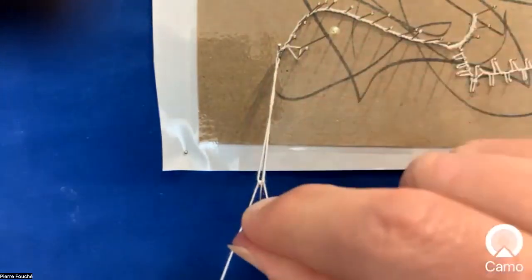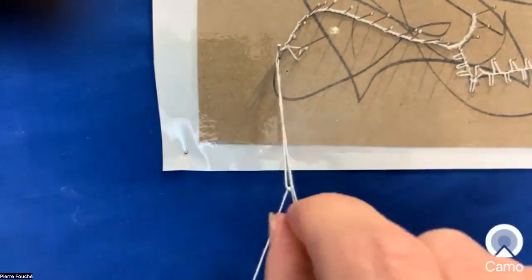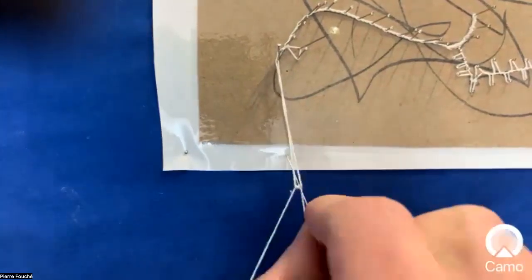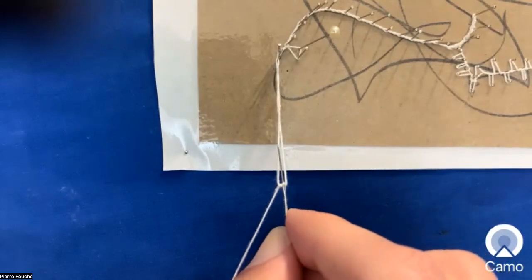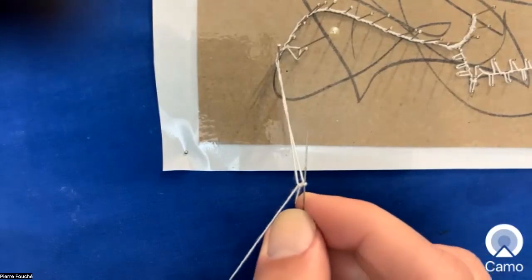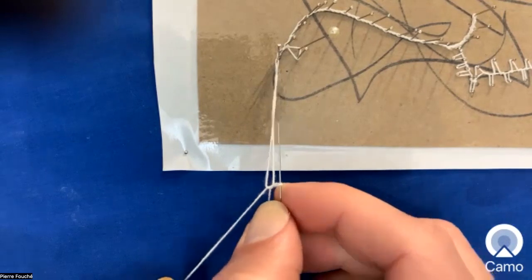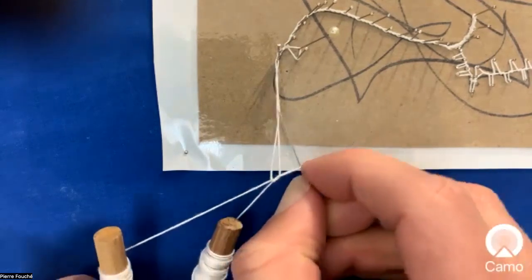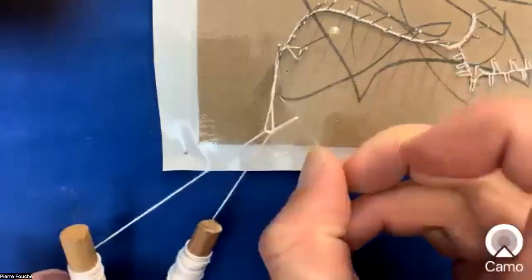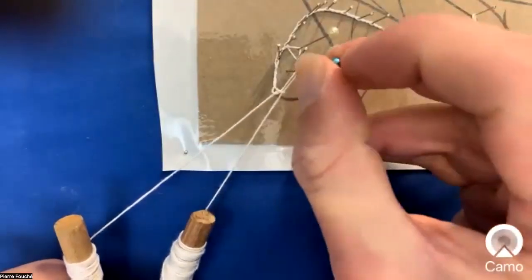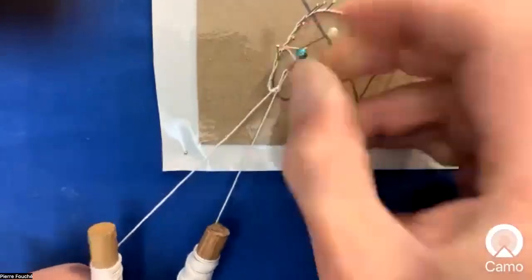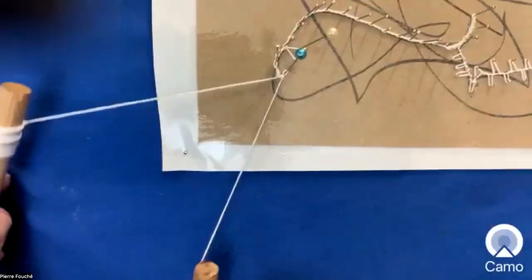Continuing that movement, continuing that swivel, and then the end of the pin in between the two threads that are attached to the pricking. And then you have a slip knot. Put the pin to the side of your vein line.